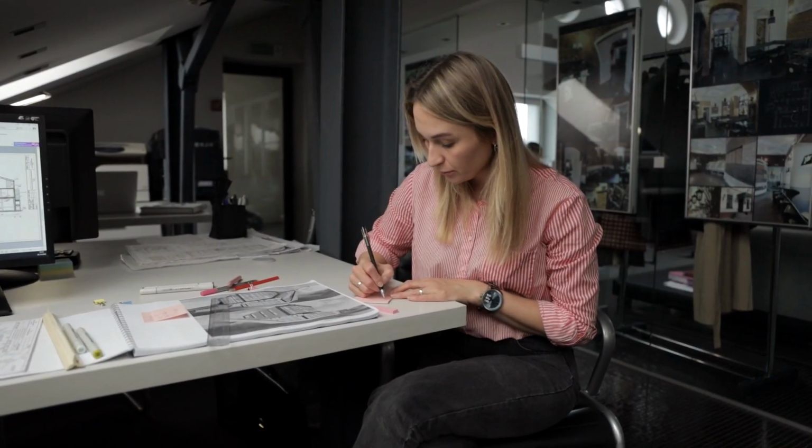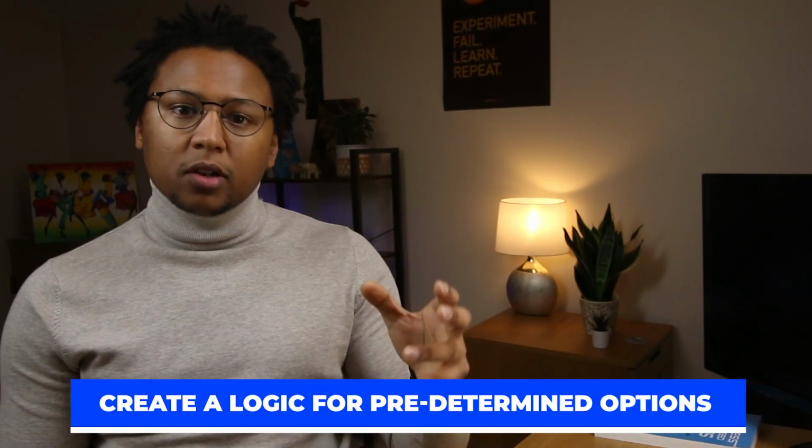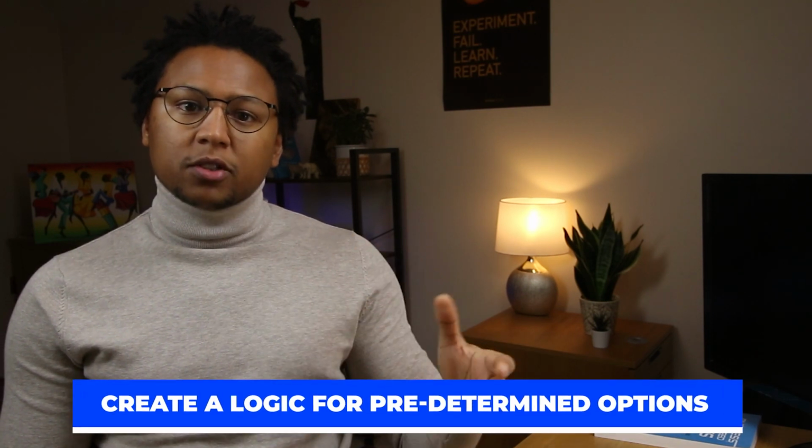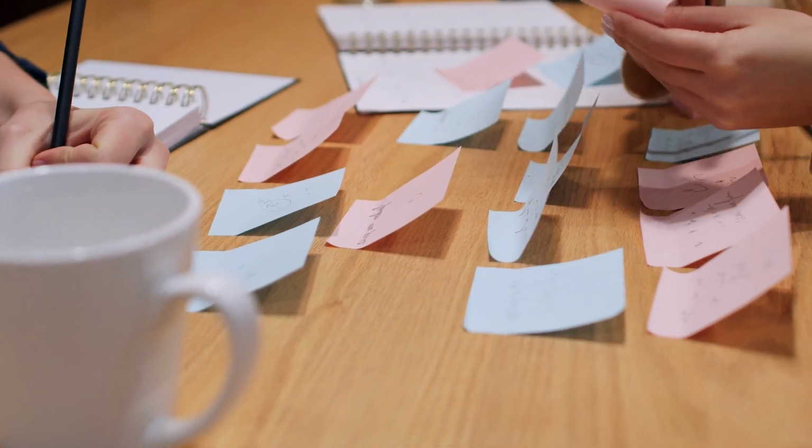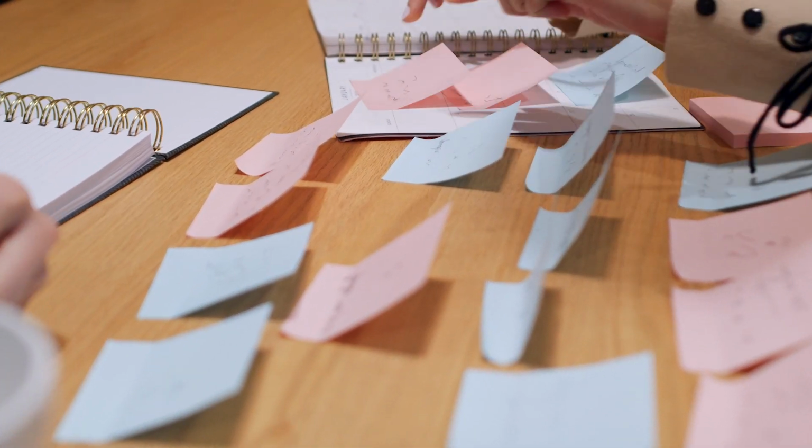The reason that RPA needs standard inputs is so that you can write the logic for every single option that could come out of a certain decision point. So you can create logic for predetermined options. If someone had a text box to write in the date, they could write 10, 11, 21.